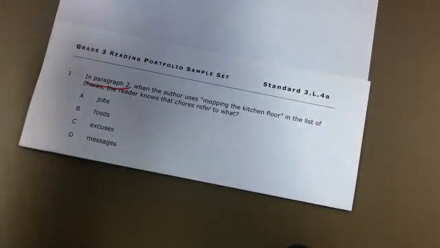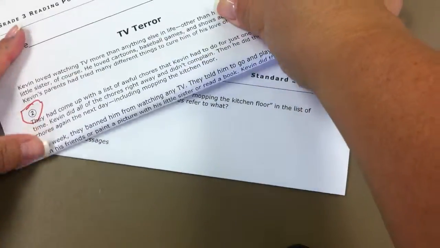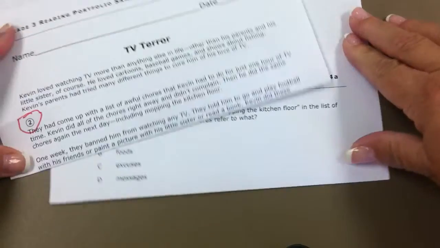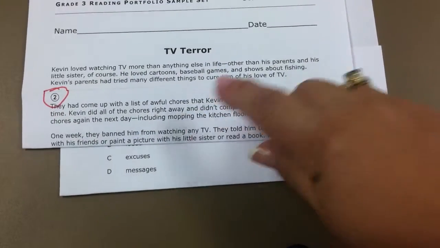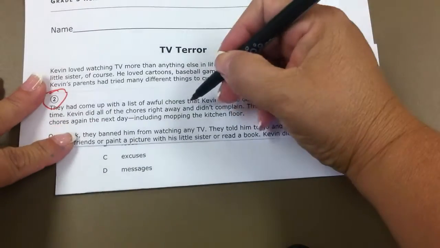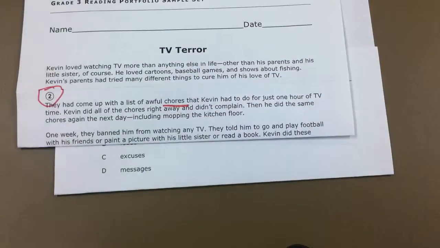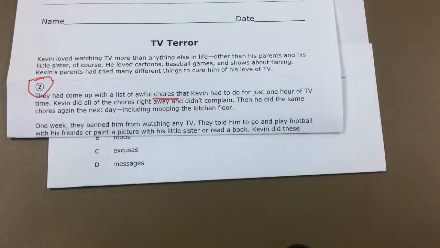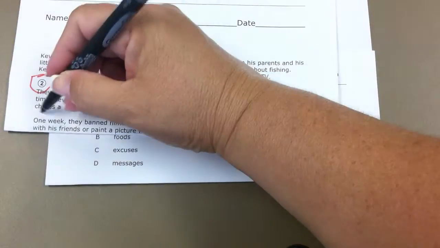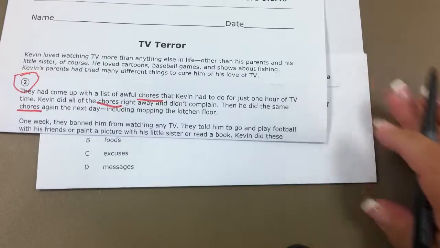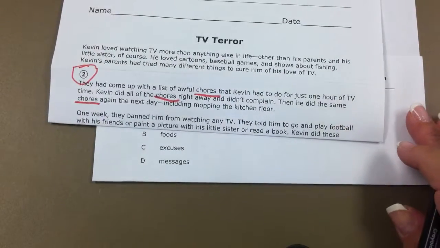So I'm going to fold this over so that I can kind of get a better look at paragraph 2. Paragraph 2 says they had come up with a list of awful chores that Kevin had to do for just 1 hour of TV time. Kevin did all of his chores right away and he didn't complain. Then he did the same chores again the next day, including mopping the kitchen floor.